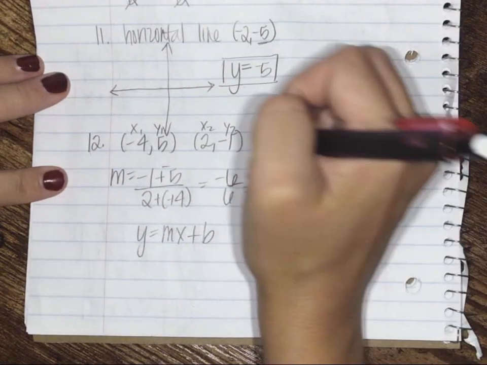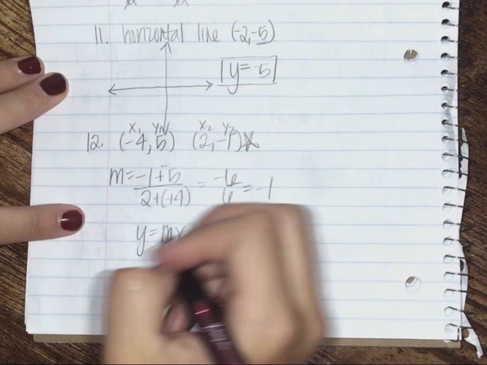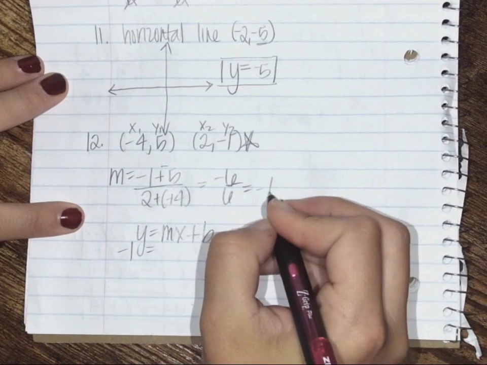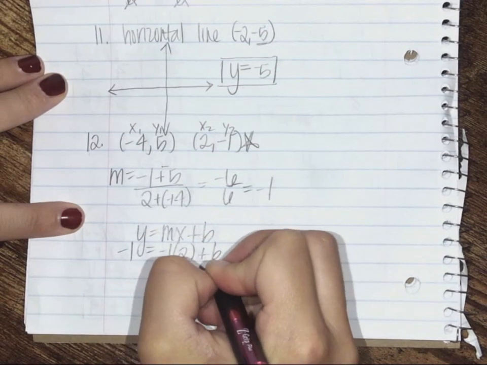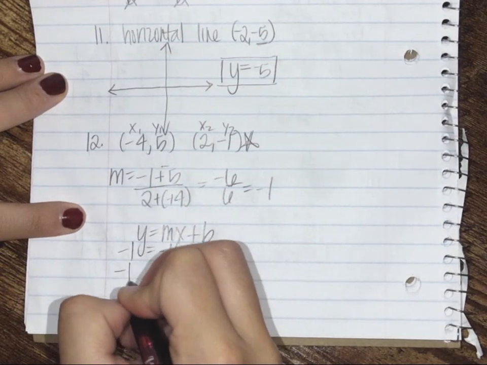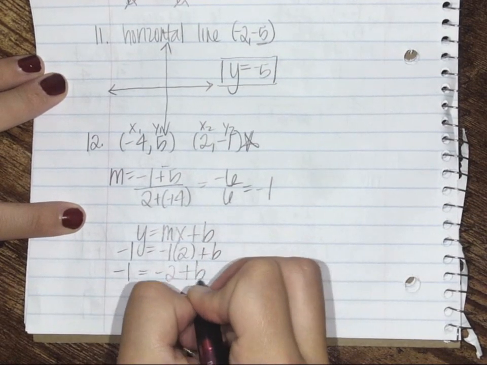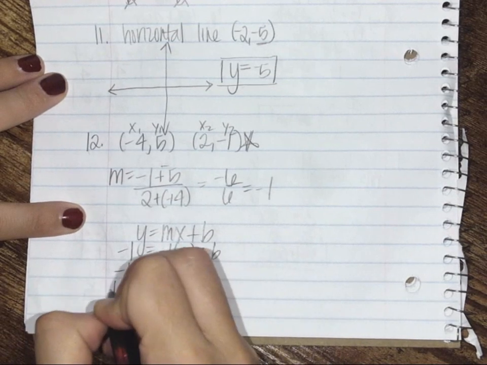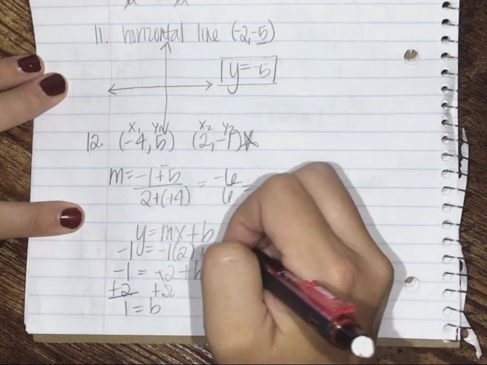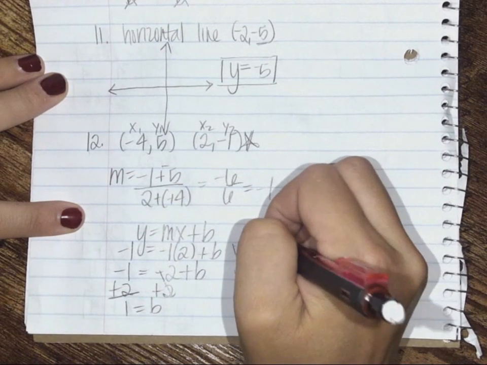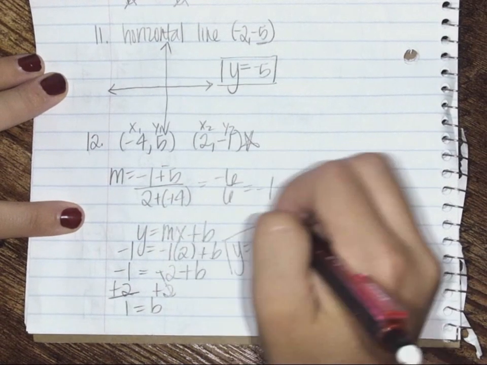I'm going to use this ordered pair. So y is -1. My slope is -1. The x value is 2. And now I can solve for b. So it'd be -1 is equal to -2 plus b. We're going to add 2 to both sides. And we get that b is equal to 1. So our equation is y equals a -1x plus 1.